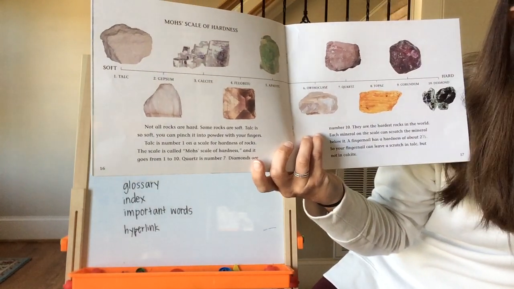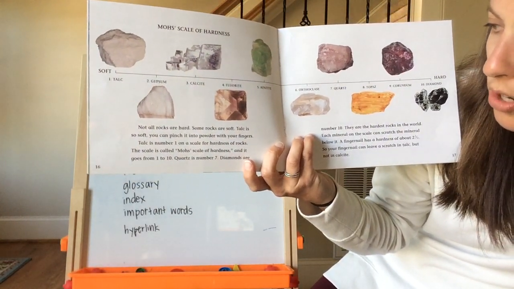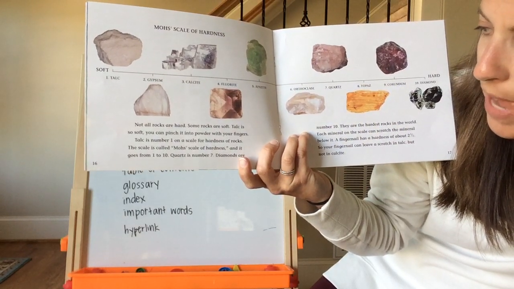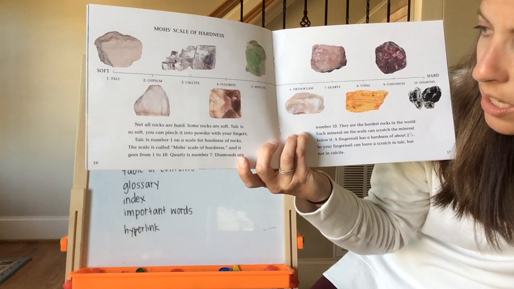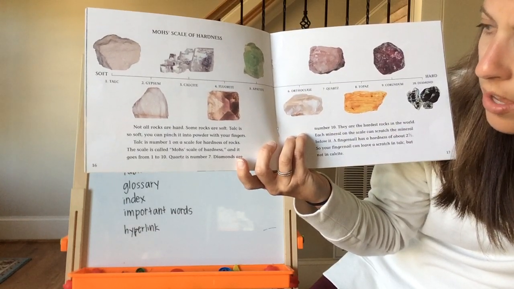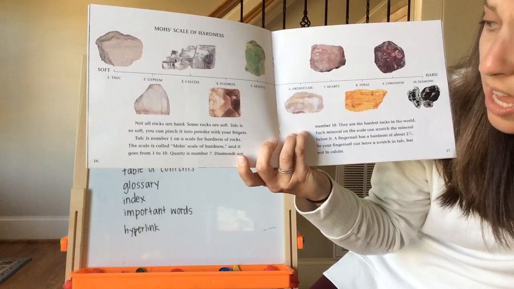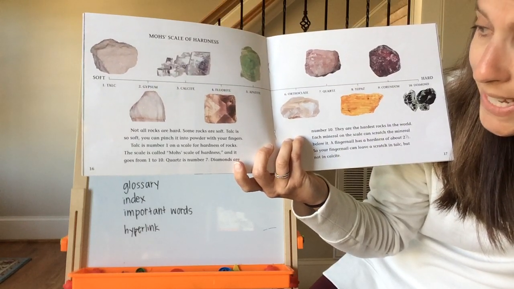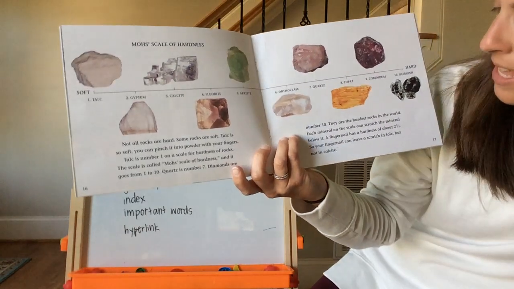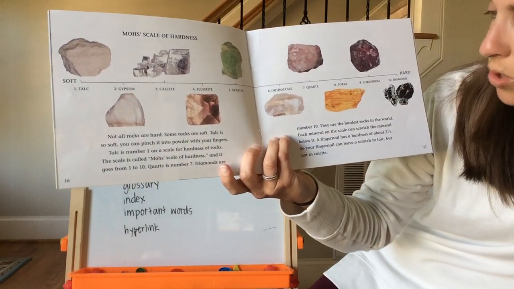Not all rocks are hard. Some rocks are soft. Talc is so soft you can pinch it into powder with your fingers. Talc is number 1 on a scale of hardness of rocks. The scale is called, I believe, Mohs scale of hardness, and it goes from 1 to 10. Quartz is number 7. Diamonds are number 10. They are the hardest rocks in the world.